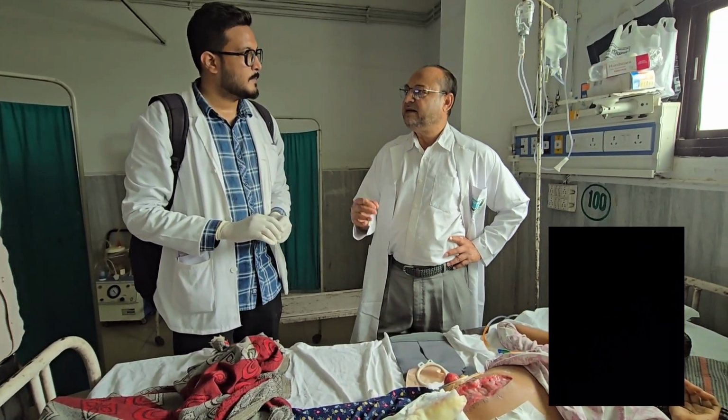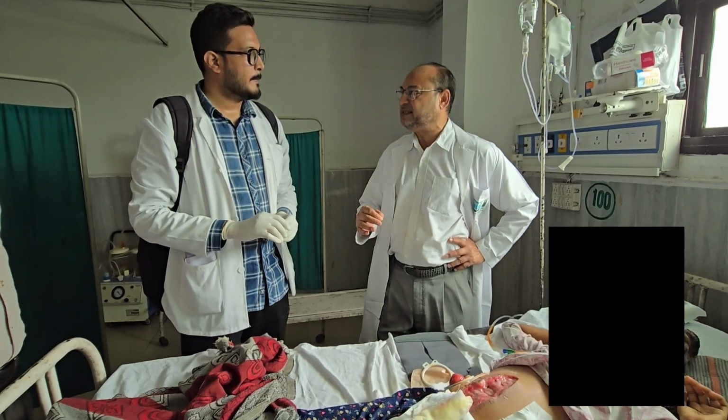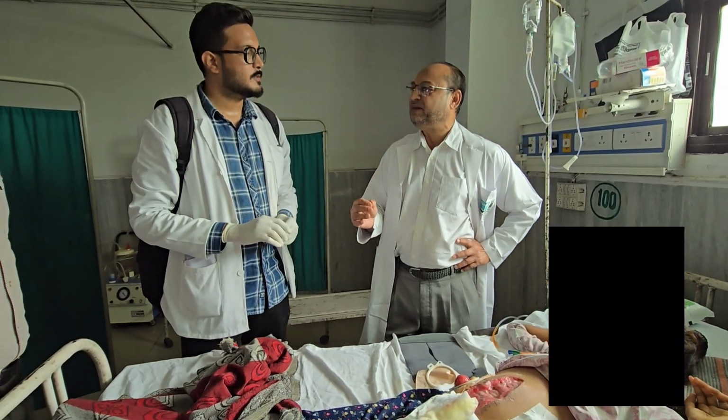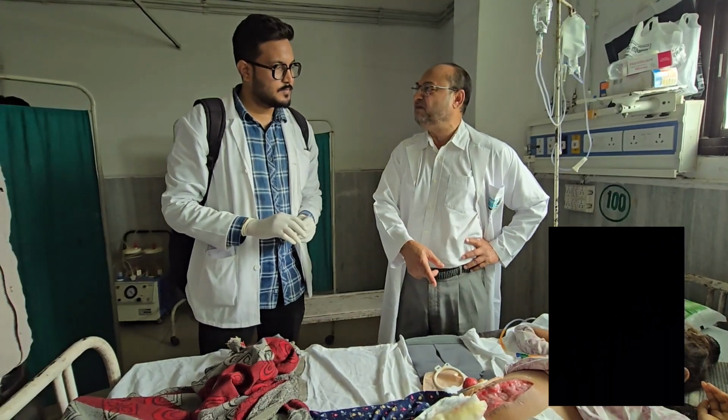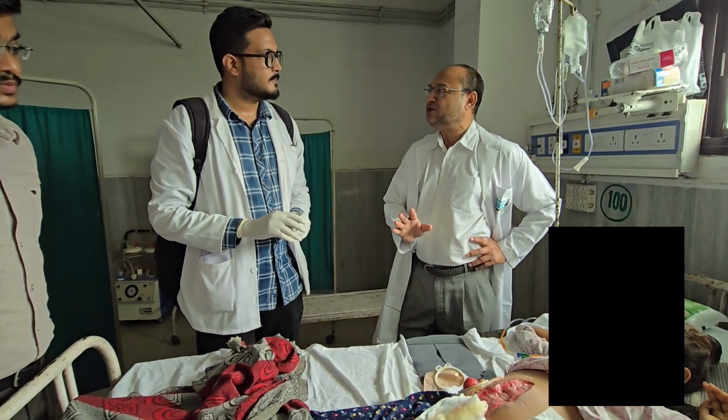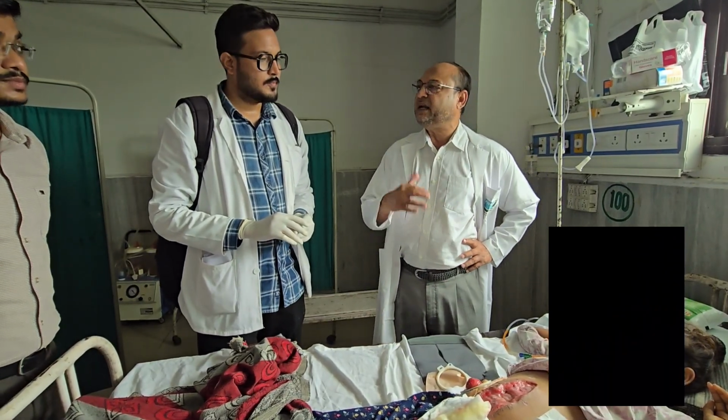But for the present, it is not the distal segment which is diseased. It is the proximal segment which is diseased. That is why she is having obstruction. Otherwise, the ileostomy would be functioning. So presently, the ileostomy is not functioning. So how to make it function?